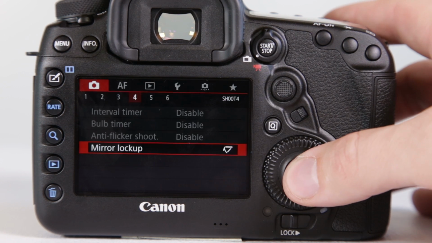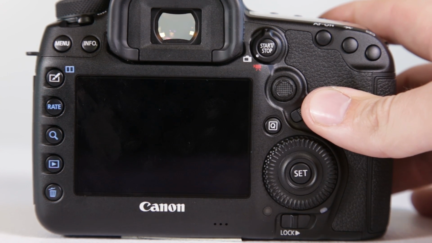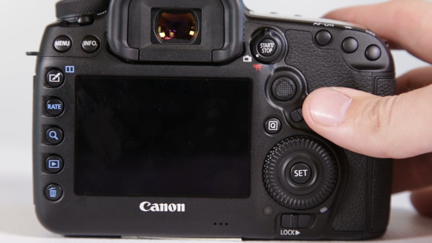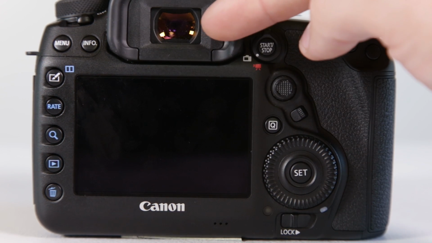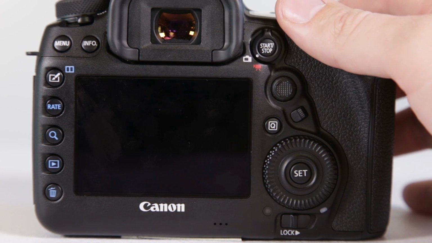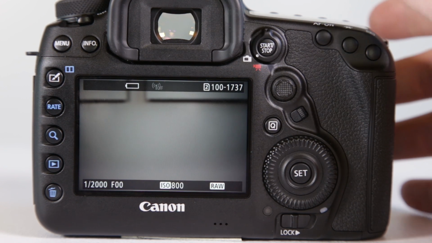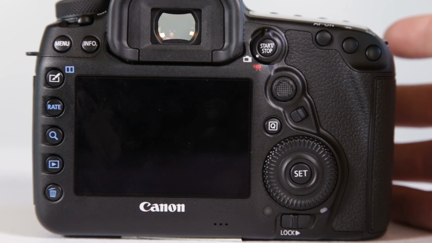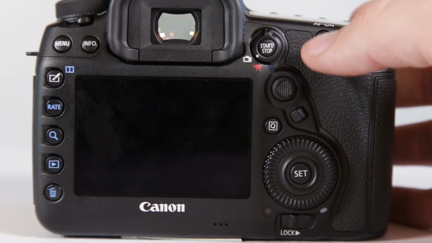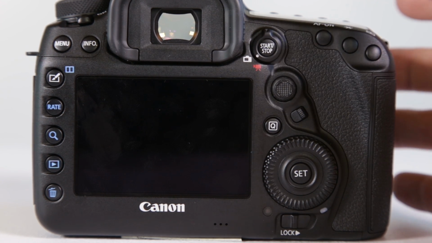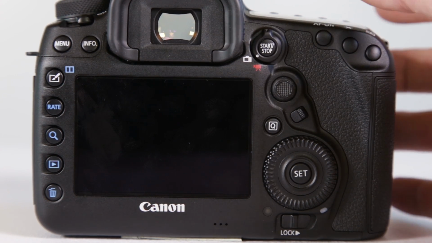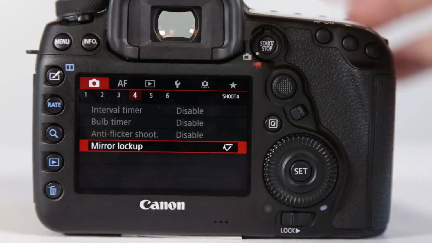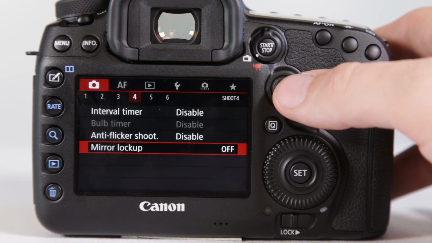Mirror lockup functionality, when it's enabled, means that a half press of the shutter button will actually lock up the mirror in here. It will not take a picture until you do a full press of the shutter. This is handy if you're in a situation where you're doing a long exposure, or you're doing something that requires the camera not to move at all. The mirror flip up is usually a very small vibration, but if you're in a situation where you need no vibration at all, mirror lockup is what you want to use.